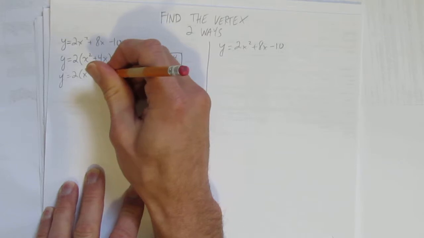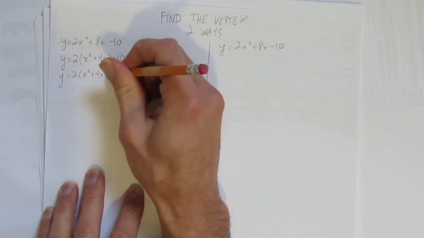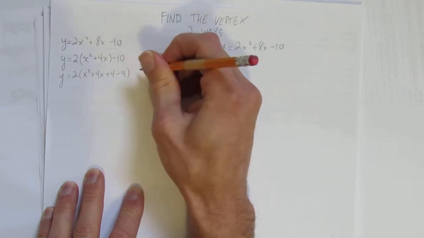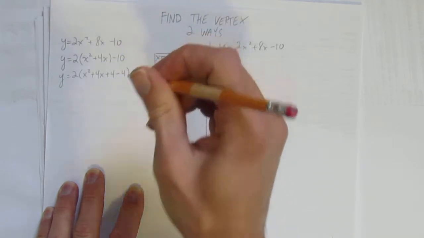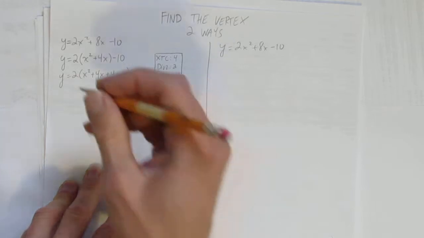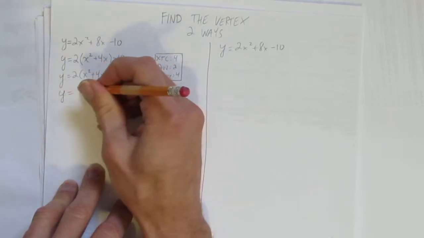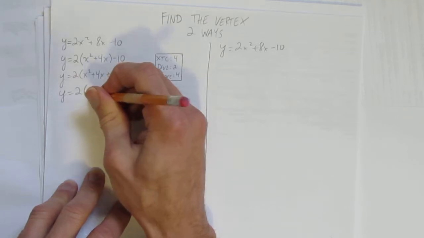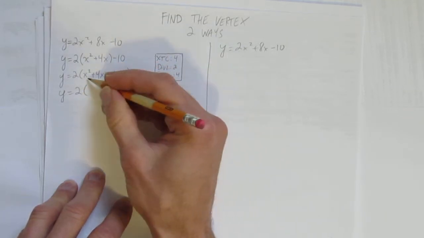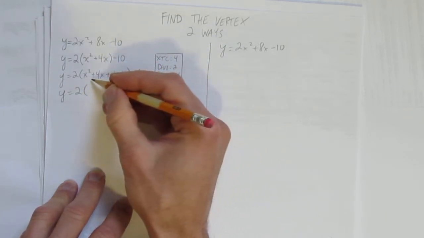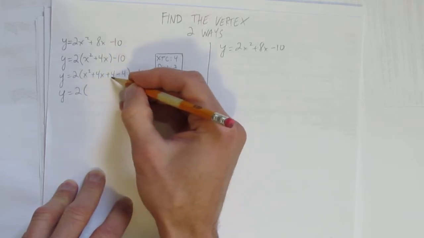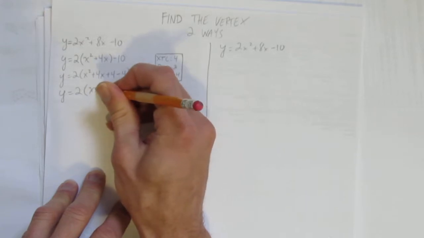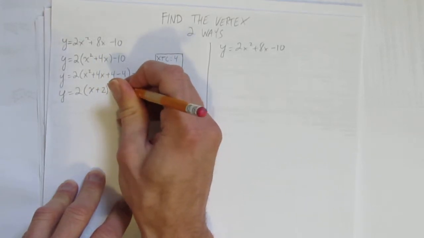So we get x squared plus 4x plus 4 minus 4, all in the brackets. The minus 10 just stays outside. And so we have y equals, that 2 just sitting out in front. Meanwhile, inside the brackets, we complete the square. Please watch the video on complete the square if you haven't seen it already. These first three terms become the completed square using the div2 number. We get x plus 2 squared.